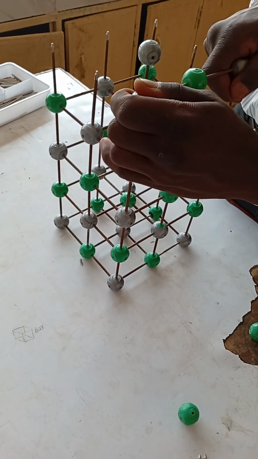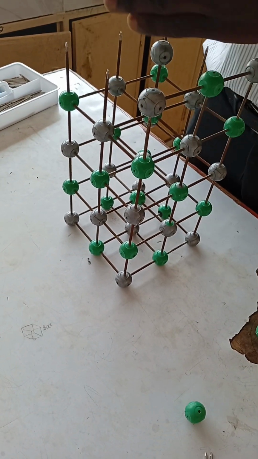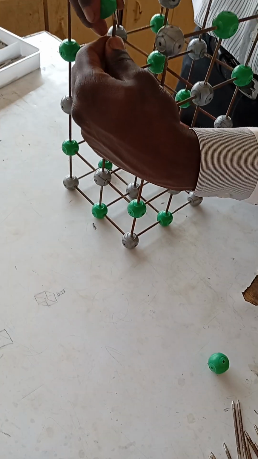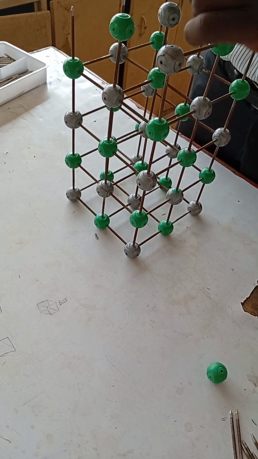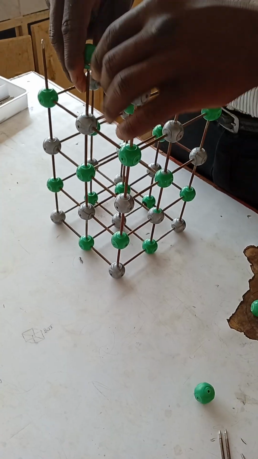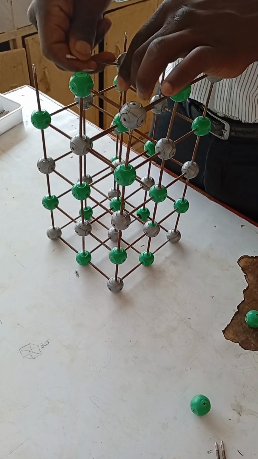Here we have a sodium ion. We're supposed to bond it to chloride ions at this particular end, and they join together by strong electrostatic force of attraction.